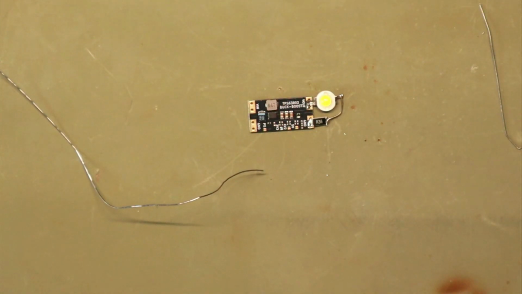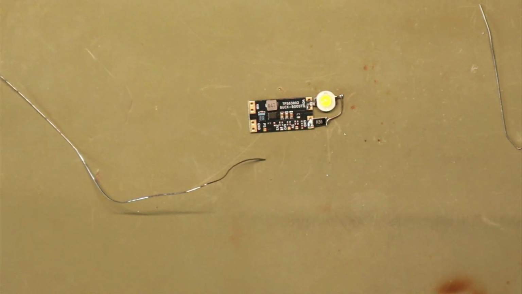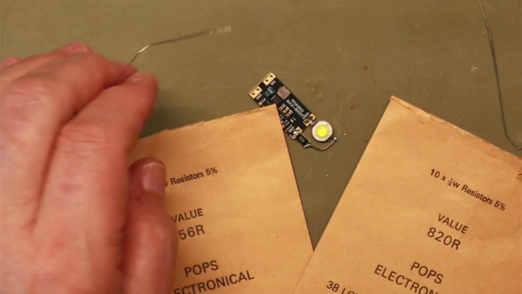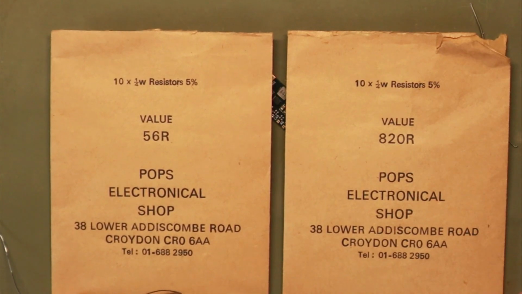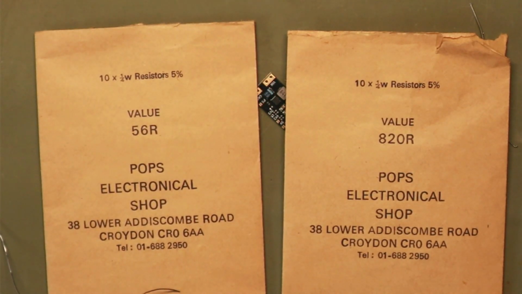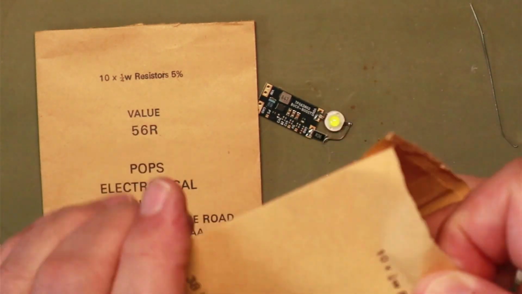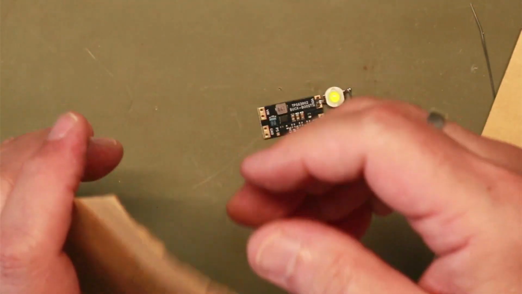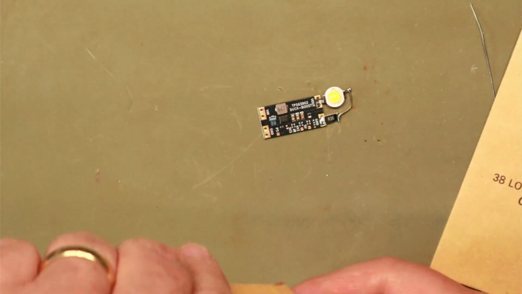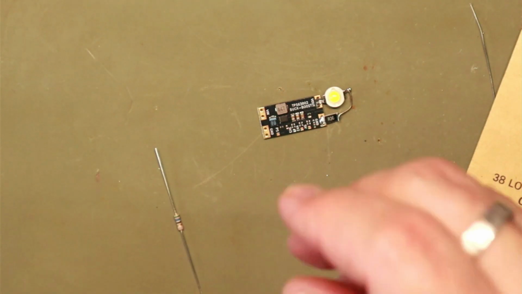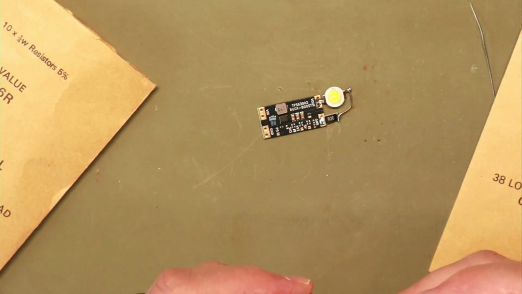Problem is now I need to go and find some resistors. So you're going to have to bear with me. Oh, these are some very old resistors, as you can tell, they come from Proop's electrical shop in Lower Addiscombe Road, Croydon. These must have been 40 years old or more by now, maybe even older. I've been using these resistors on and off for a long time. I rat's nest them and then put them back when I don't need them anymore.